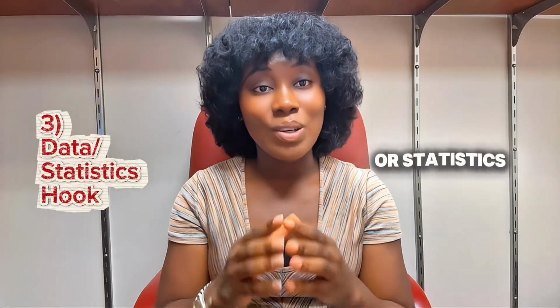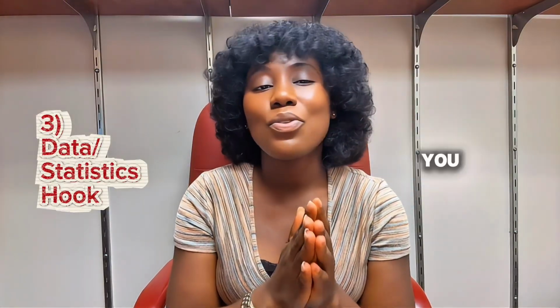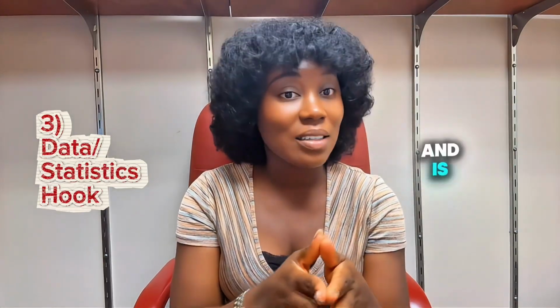The next one is the data or statistics hook. Over 60% of people never finish the book they start reading. That's a good hook. You can begin with a figure, a data, something that has been researched and is out there, and it connects to your writing. It gives your writing a great level of credibility, and your reader will want to know more about what you've written.